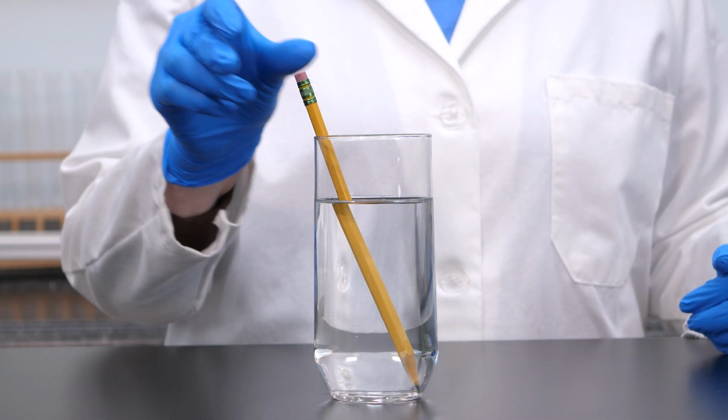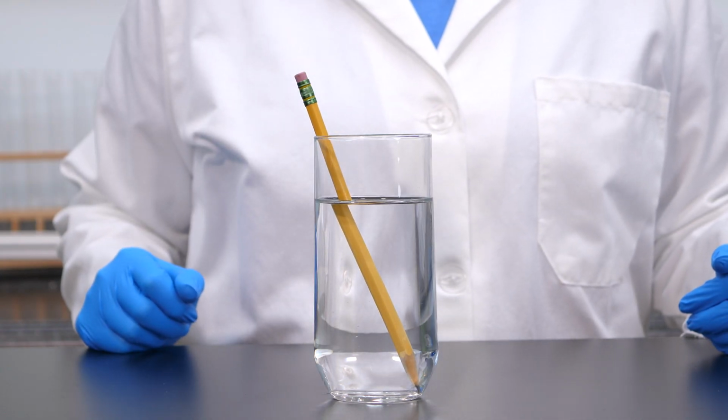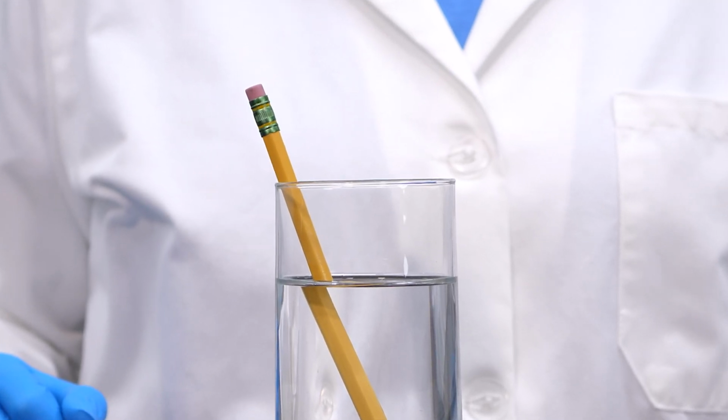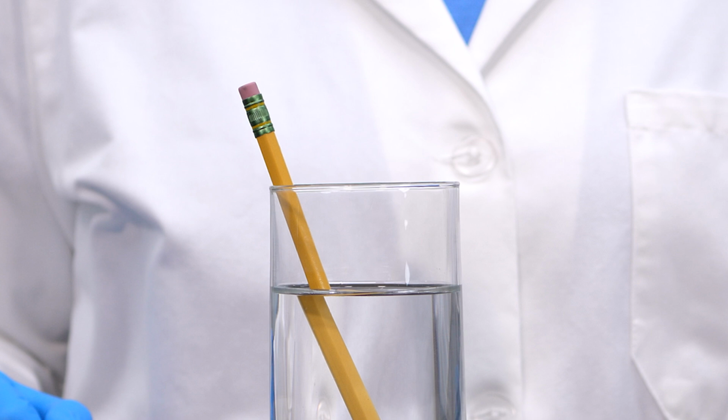When the pencil is slanted in the glass, light strikes the pencil obliquely, and refraction takes place. The pencil seems to be broken at the waterline, and the part of the pencil underwater seems to be leaning at a different angle than the part of the pencil above the water. The light we see reflected from the part of the pencil out of the water travels through only one medium, air. Since the light waves travel through only one medium, they travel at a constant speed until they reach our eyes and we see the pencil.